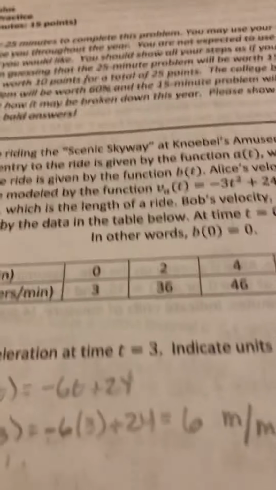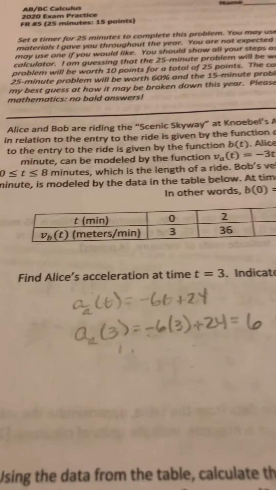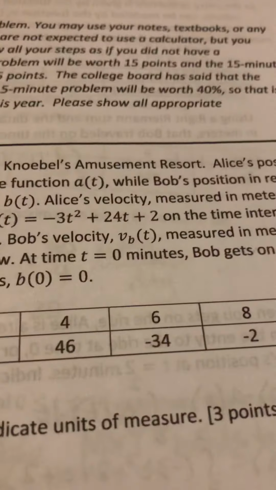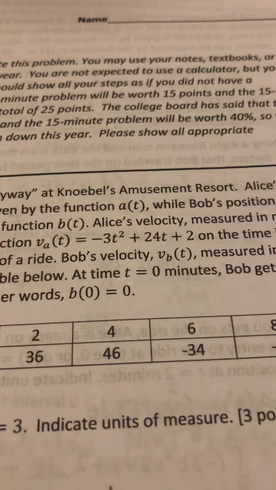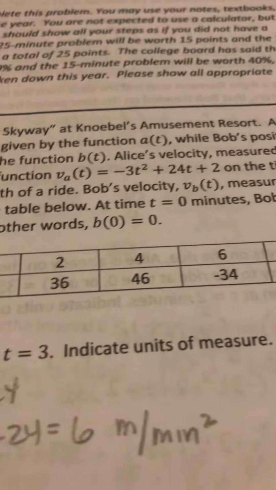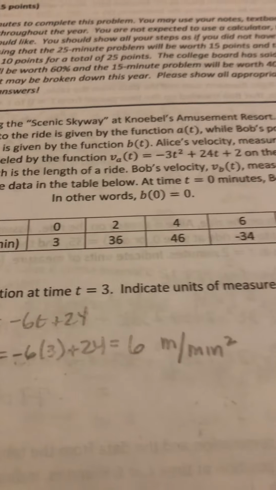Here we are with question 5, another velocity and acceleration and position question. The information they give us: Alice's velocity is the function negative 3t squared plus 24t plus 2 from 0 to 8. Bob's velocity is given in the table.